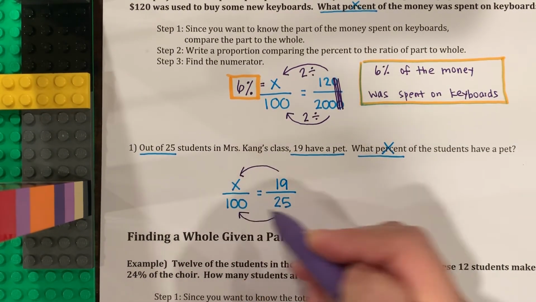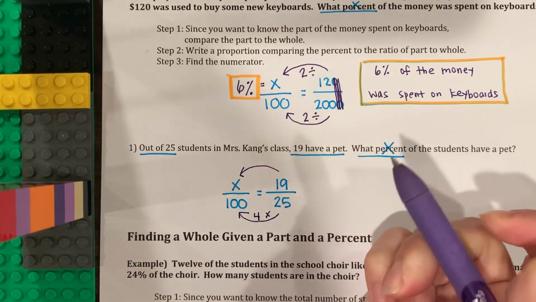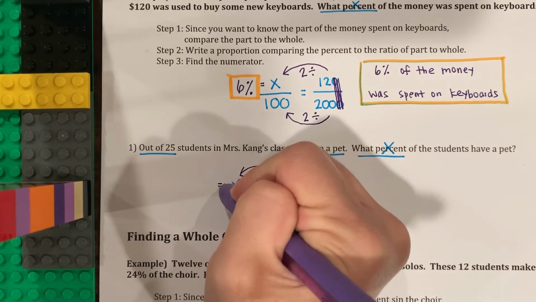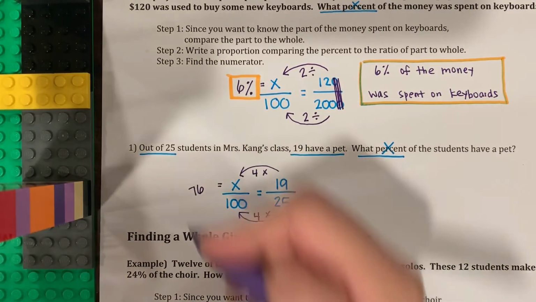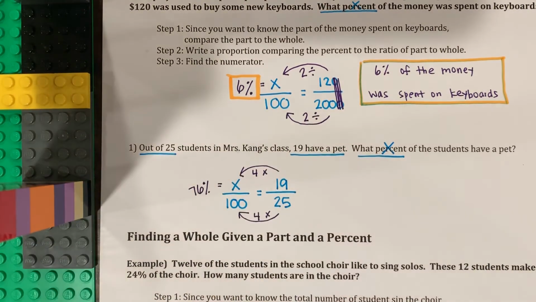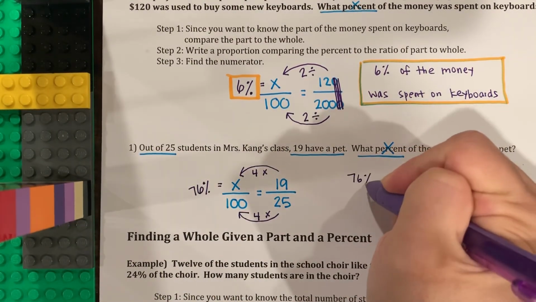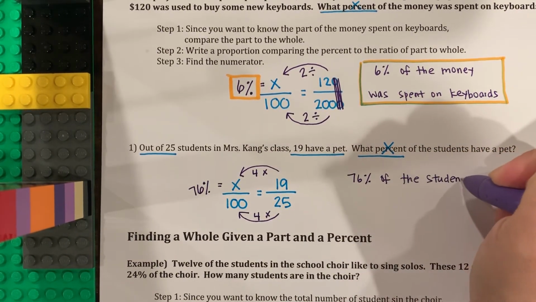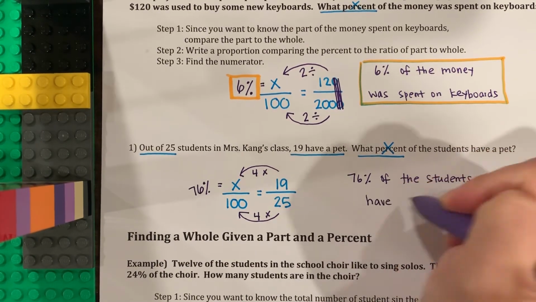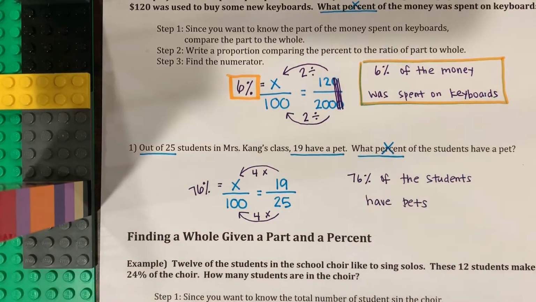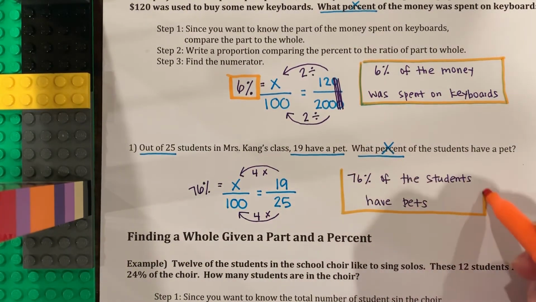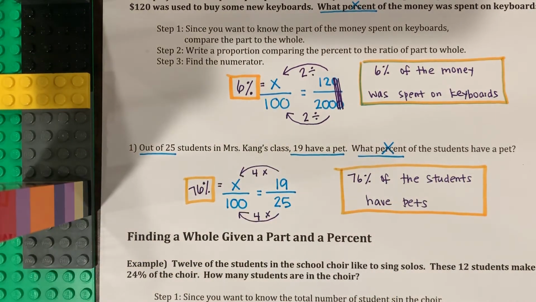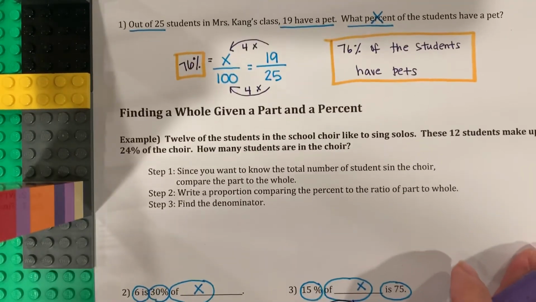Solving towards the variable, 25 times 4 is 100. 19 times 4 is 76. And you have to write percent. 76% of the students have pets. I have one more problem to go over, and then that would be the review for today.